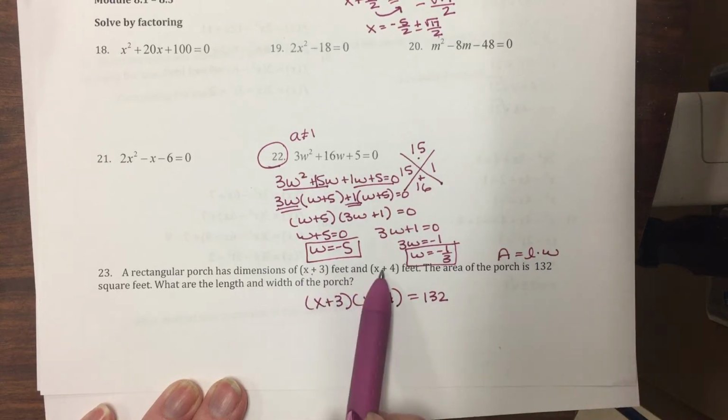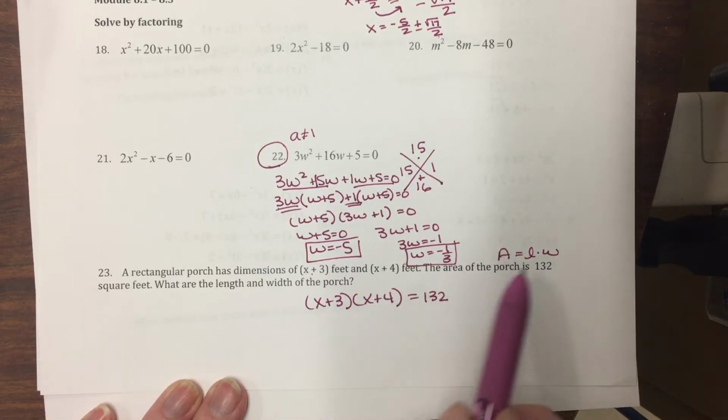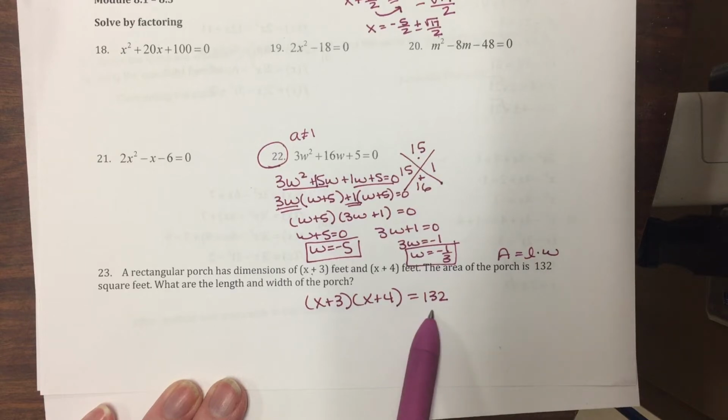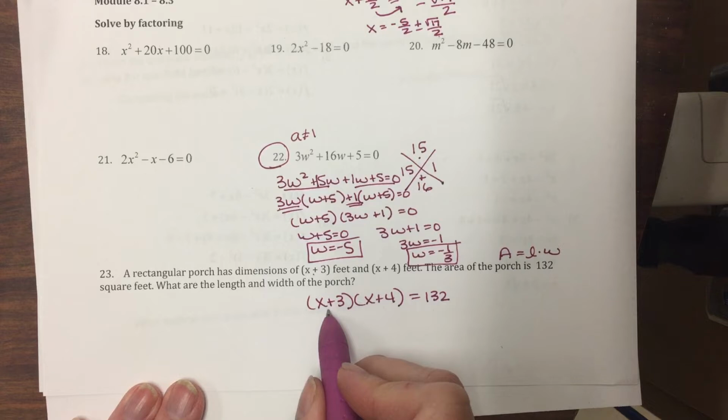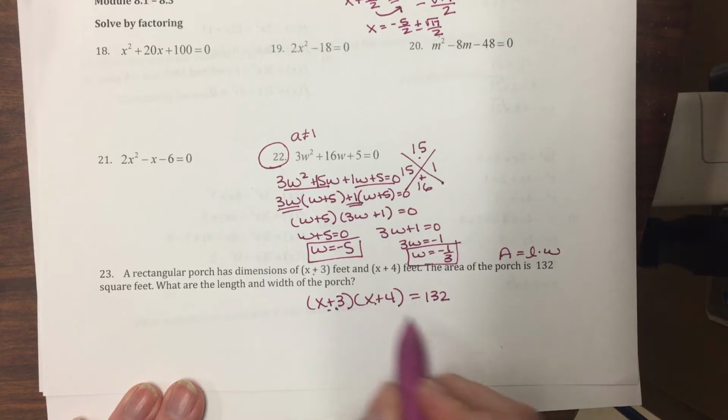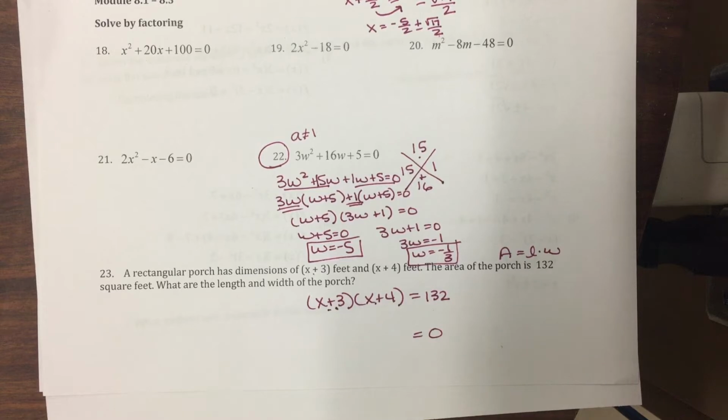So if this is my length and my width, I would multiply them to get then my area. So this problem, I would have to multiply this with box method or FOIL. I'd have to move the 132 over. I would need to work it all out and have it equal to 0. And then I would continue solving this problem. This problem is factorable, but you could use completing the square or the quadratic formula, although that would be more work.